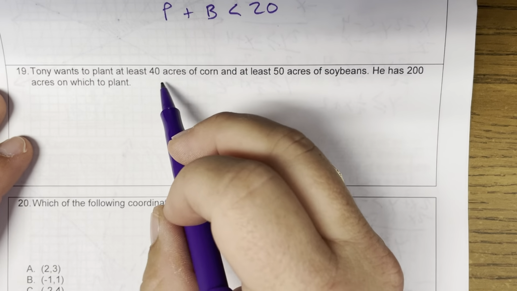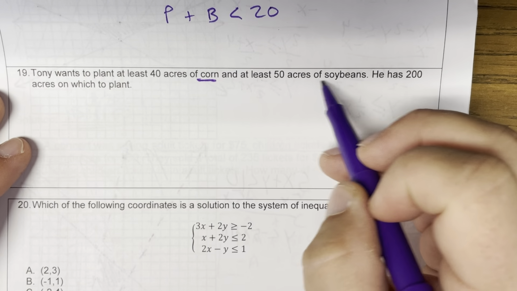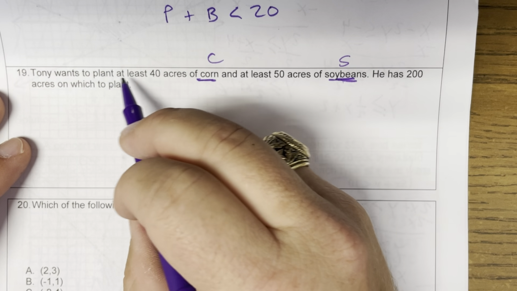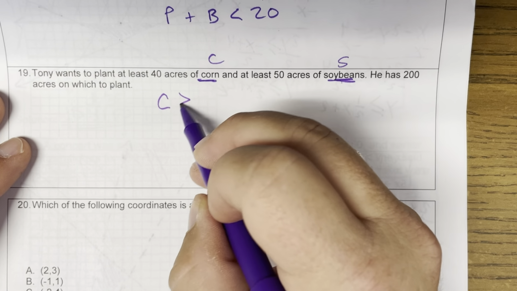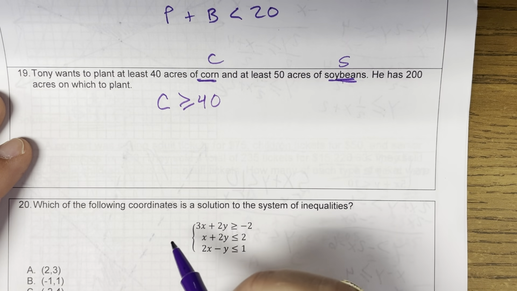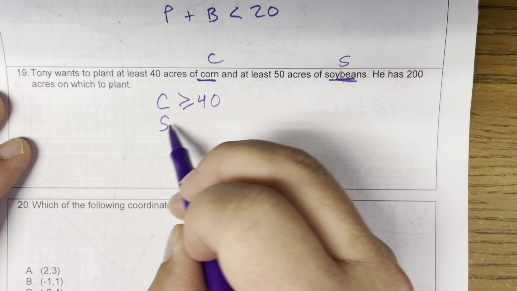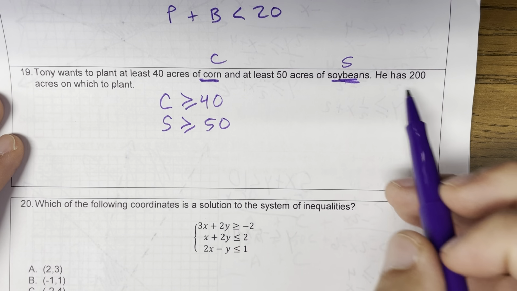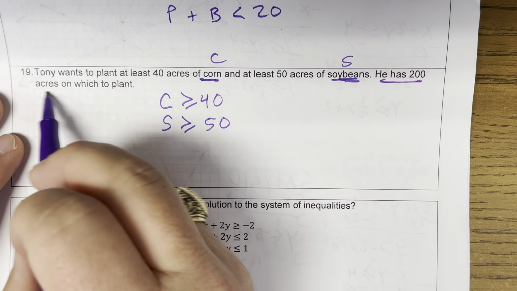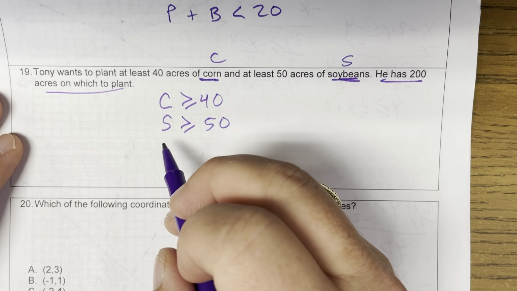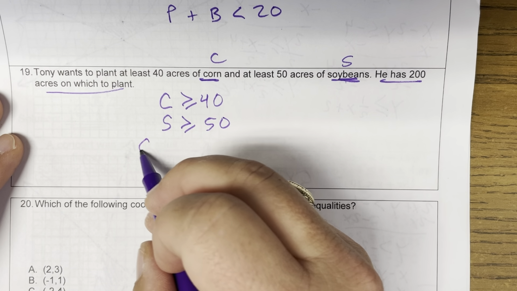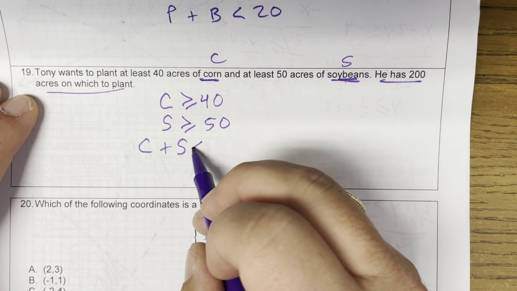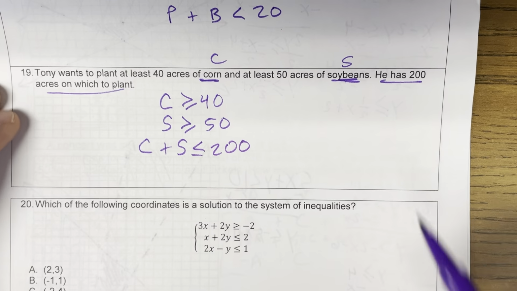Tony wants to plant at least 40 acres of corn and at least 50 acres of soybean, so those will be my variables. If he wants to plant at least, the corn will be greater than or equal to 40. Could be anywhere 40 or more. My soybeans, at least 50 acres. And then he has 200 acres on which to plant. And so the amount of corn plus the amount of soybeans can't be over 200, less than or equal to 200.